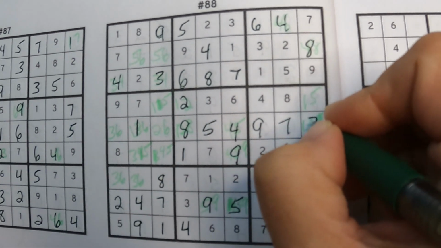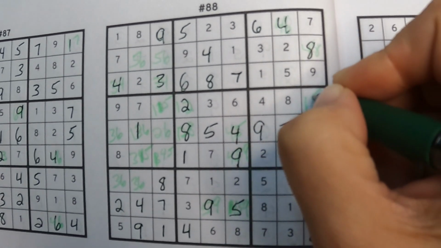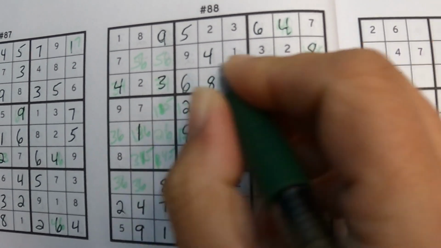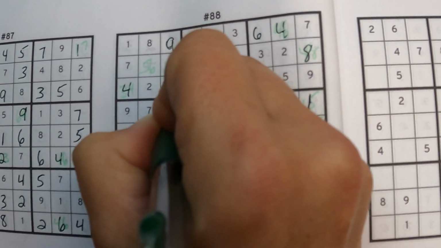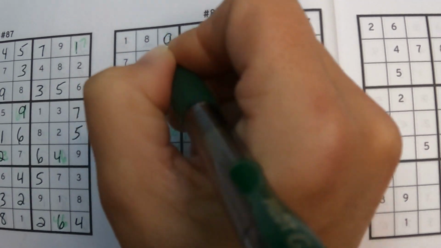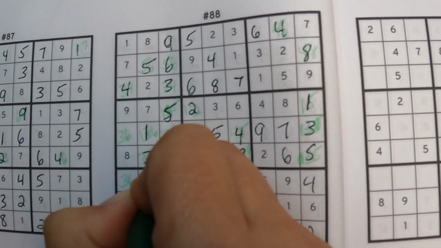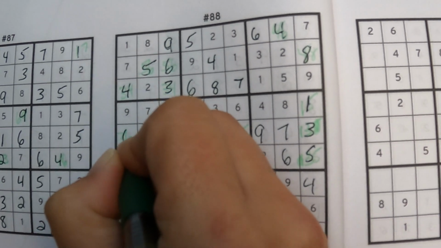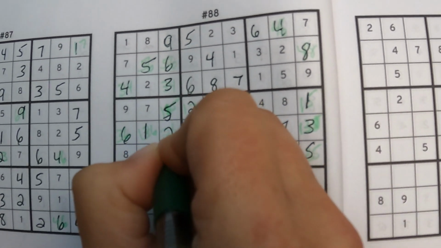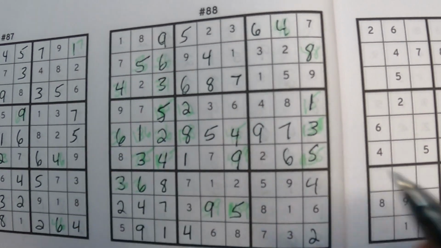So then that makes this our 3, 5, 1, 5, 6, 5, 3, 6, 3, 6, 2, and that 5 makes this our 4.